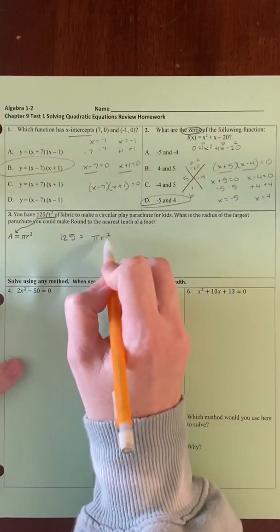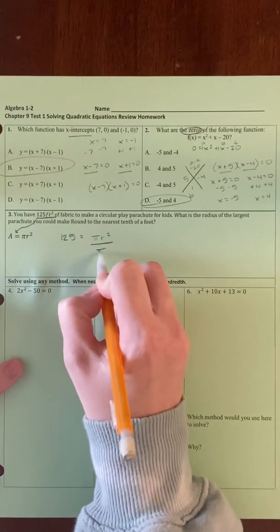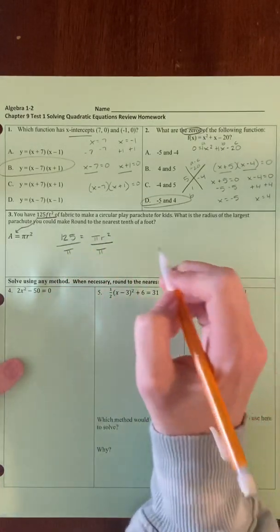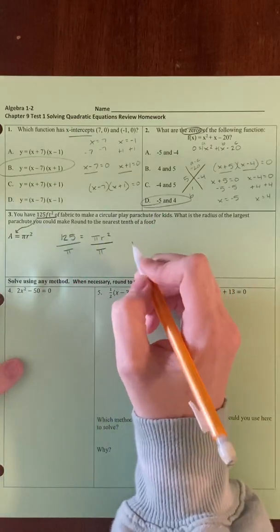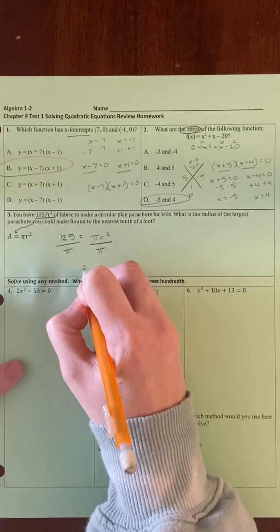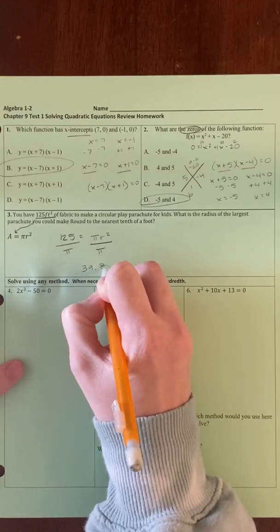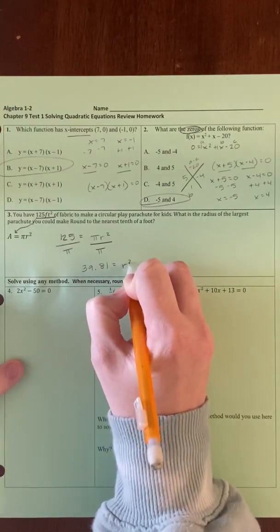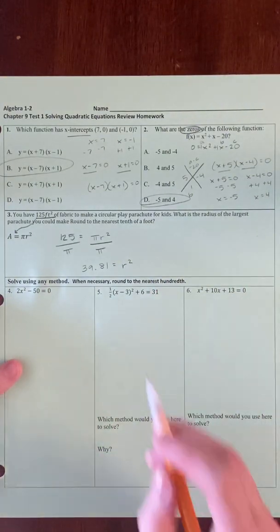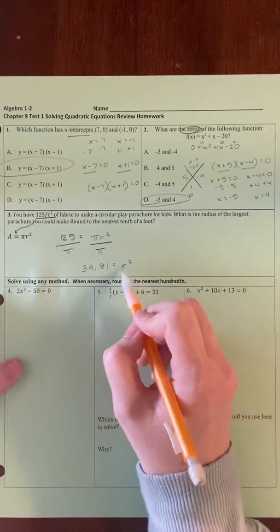To isolate this r squared, I'm going to divide both sides by pi. 125 divided by pi, you can use the pi button in your calculator or just 3.14. You get roughly 39.81. Then to solve this, I want to get the r by itself here.